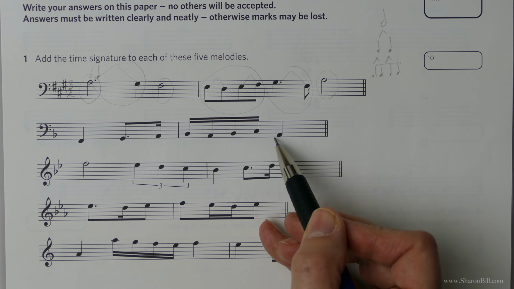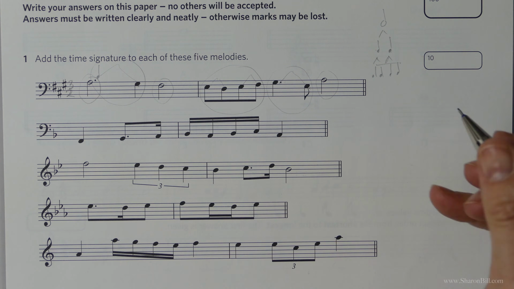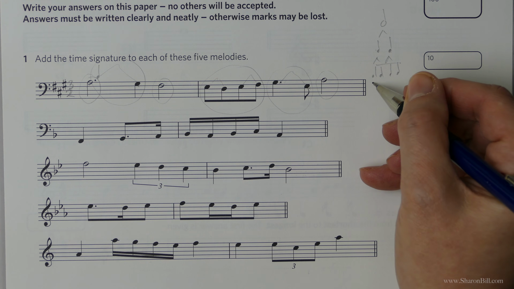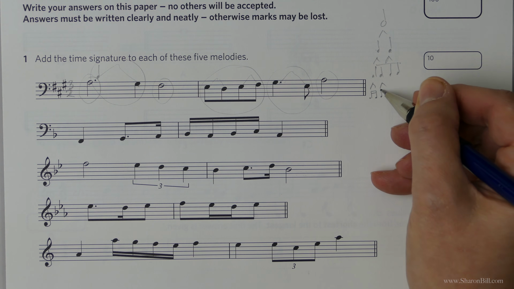Again, we'll look at the second bar first, just so that we're not confused by this dotted note. So we know, if we just extend this diagram, that a quaver or an eighth note divides into 2 semiquavers.